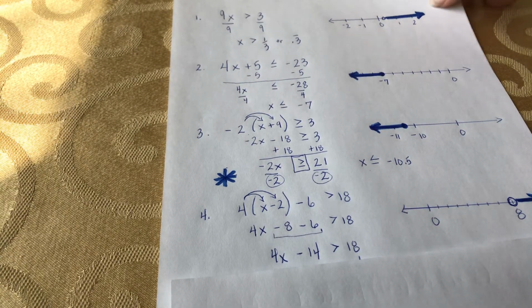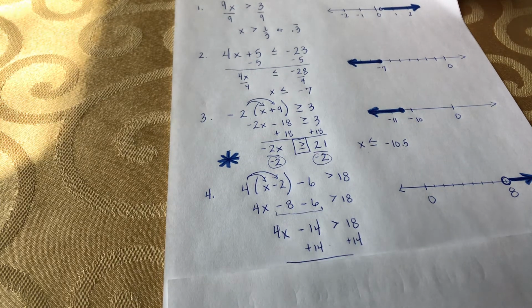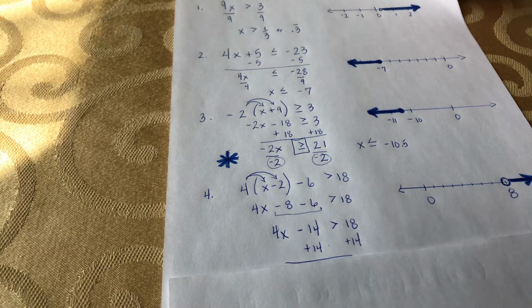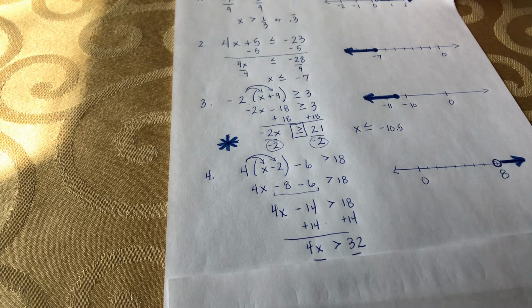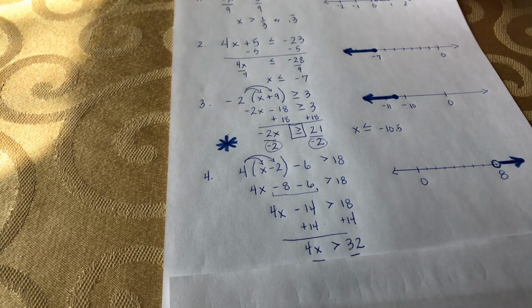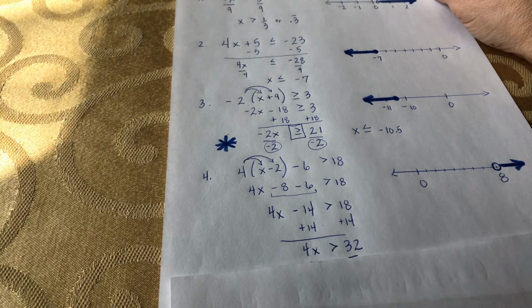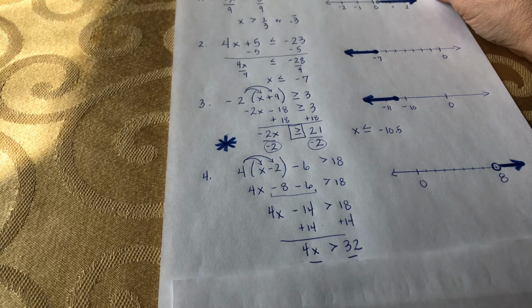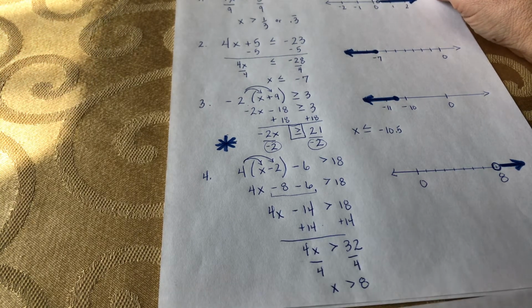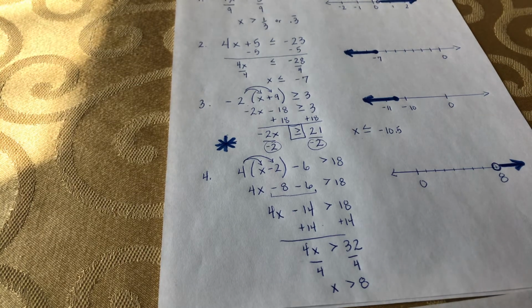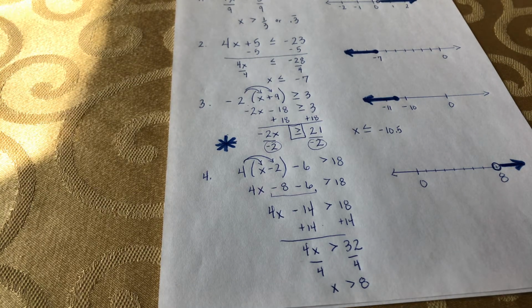So I'm going to add 14 to both sides. That would give me 4x greater than 32. And then my last step, divide both sides by 4. So we have x is greater than 8.